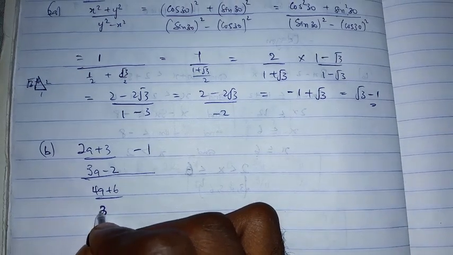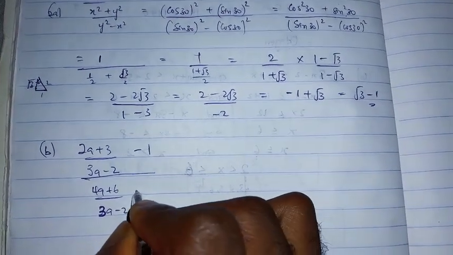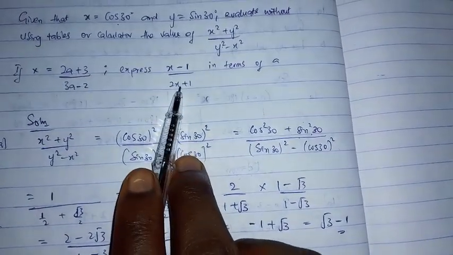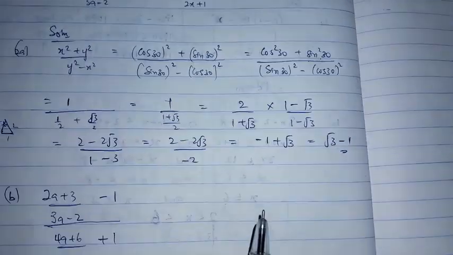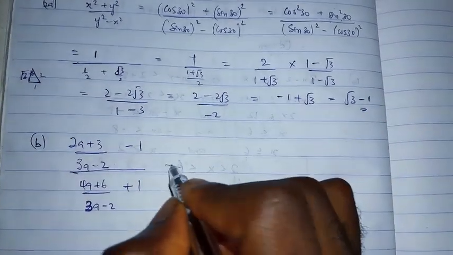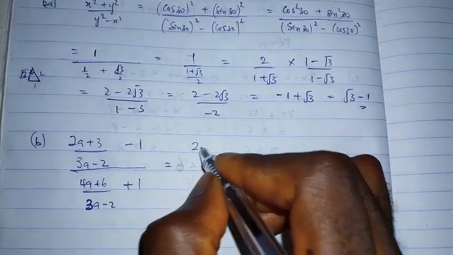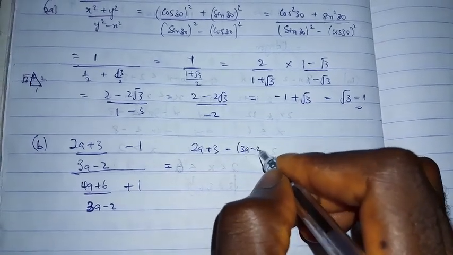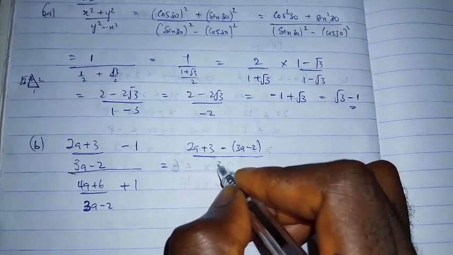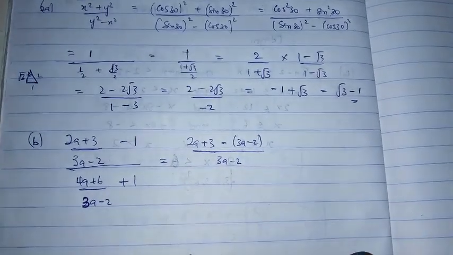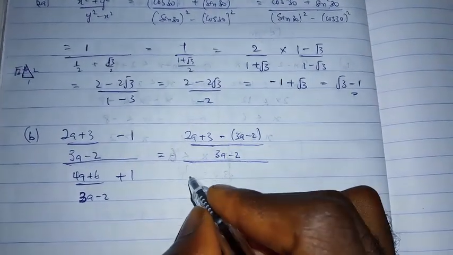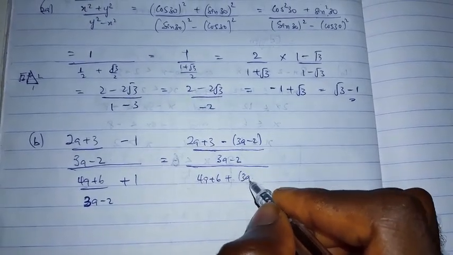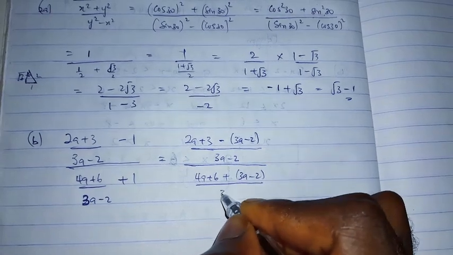3a minus 2 plus 1 in this case now, because of this expression. Now what does this become? You find the LCM. Finding the LCM, this becomes 2a plus 3 minus (3a minus 2) all over 3a minus 2, then all over 4a plus 6 plus (3a minus 2) all over 3a minus 2.